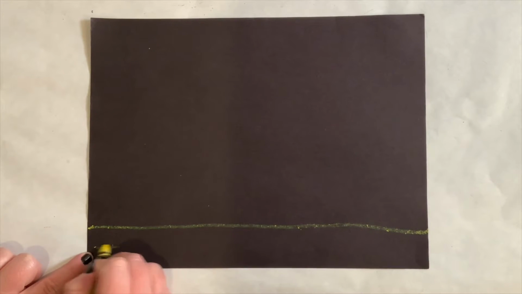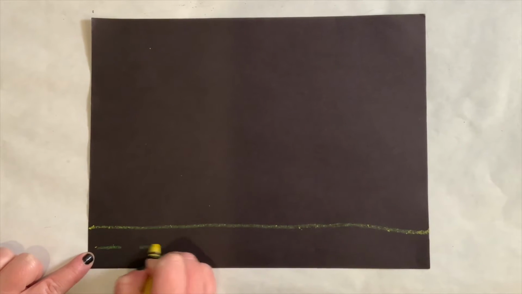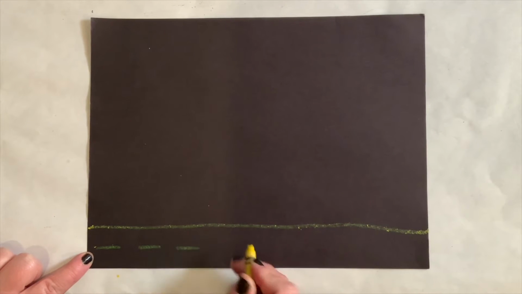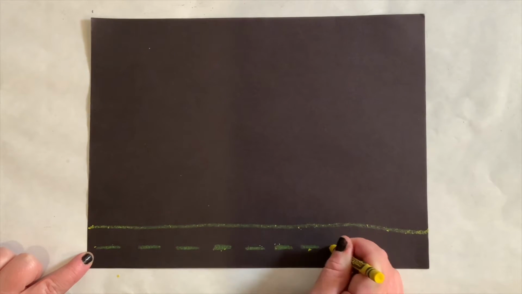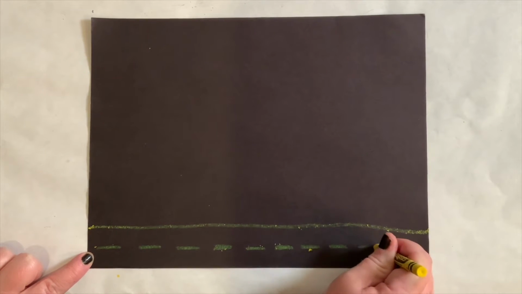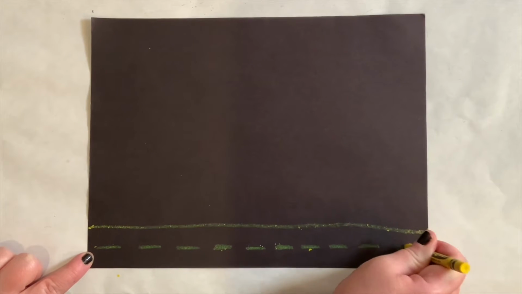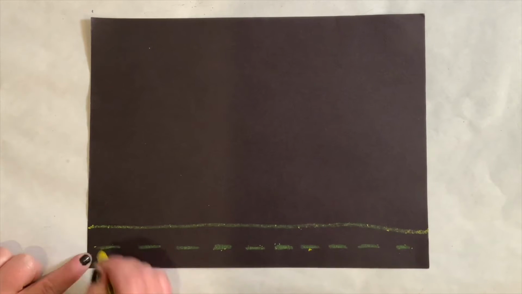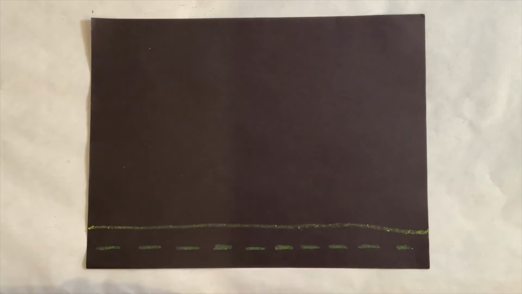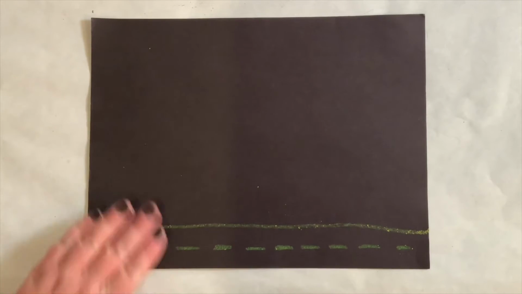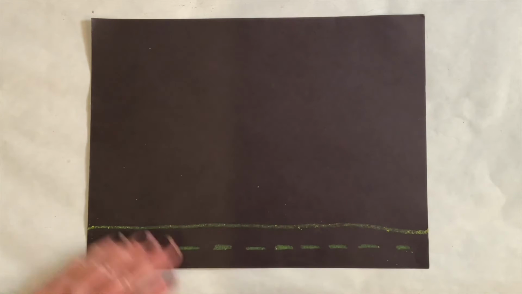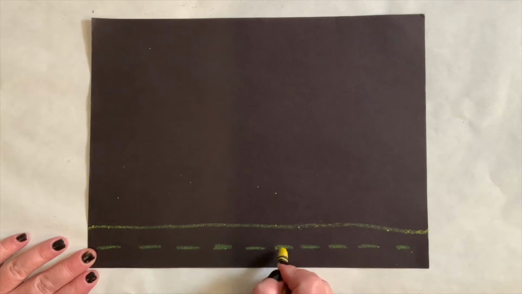And you're going to make some little straight lines with your yellow crayon. And I'm pressing kind of hard because I have black paper. So if you chose blue paper or any color sunset sky paper like orange, pink, red, or yellow, you're still going to be doing the same thing.